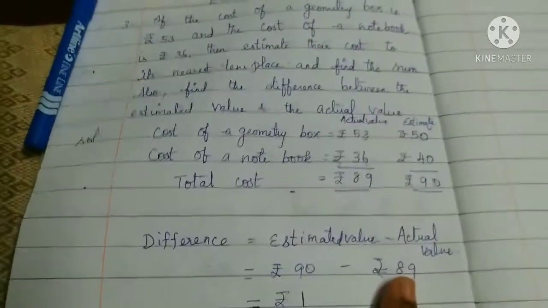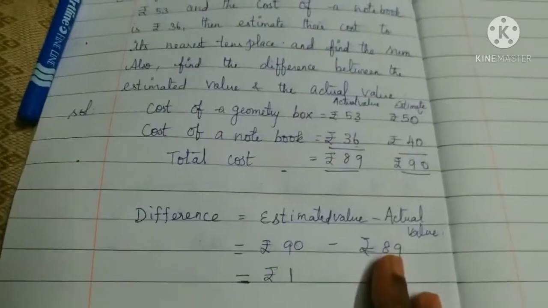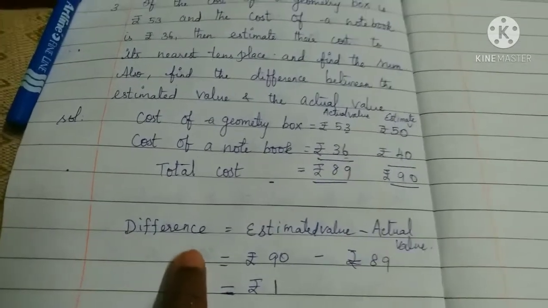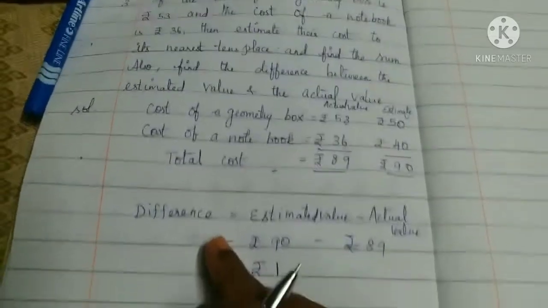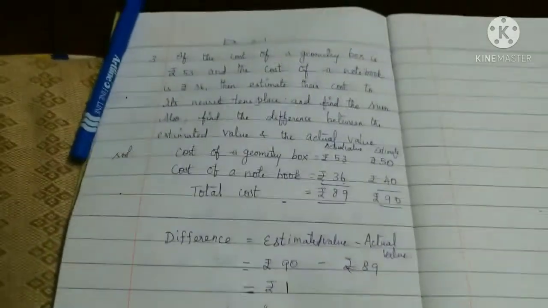So this is how we should do the statement problems. If it is difference, we have to subtract. If it is sum, we have to add it. You should remember that. Is it clear, children?